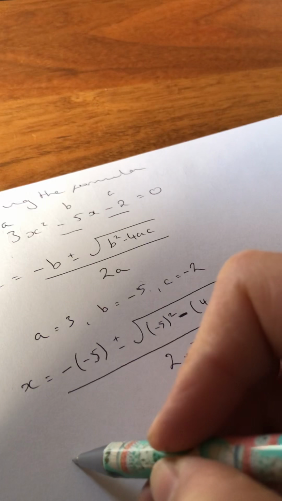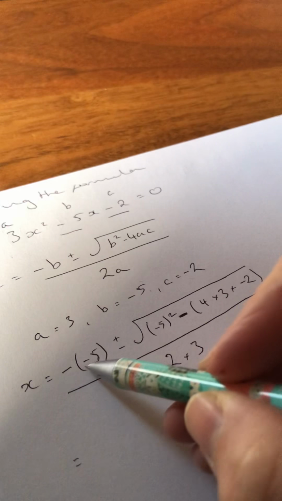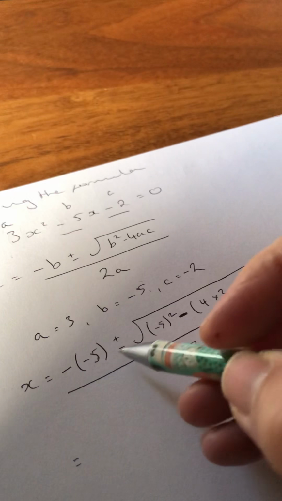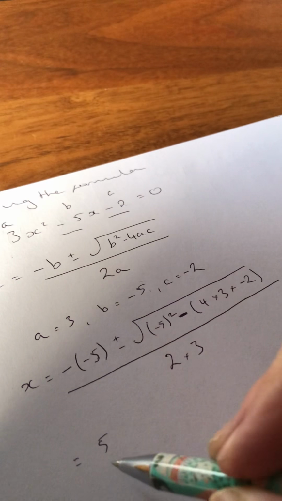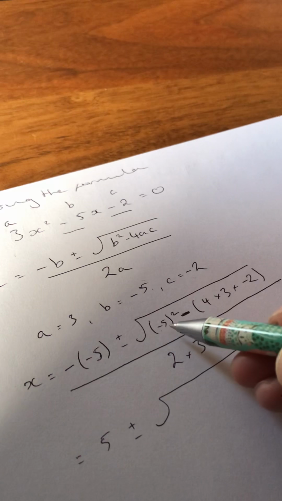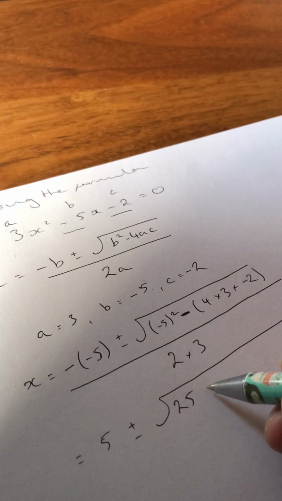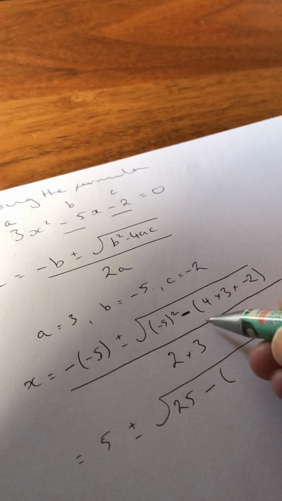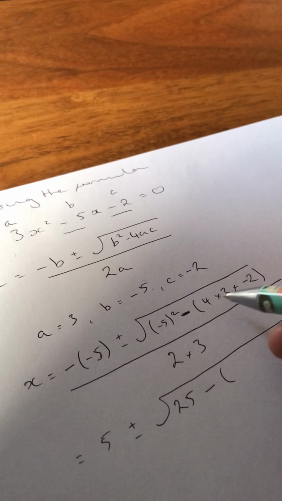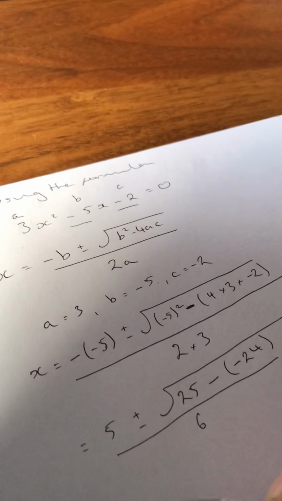Now we can sort this out. Minus -5, that is like -1 times -5, so that's +5. Still got plus or minus. -5 squared, remember, is plus 25. And I'm taking away 4 times 3 times -2. 4 times 3 is 12, times -2 is -24. And that's over 2 times 3, which is 6.